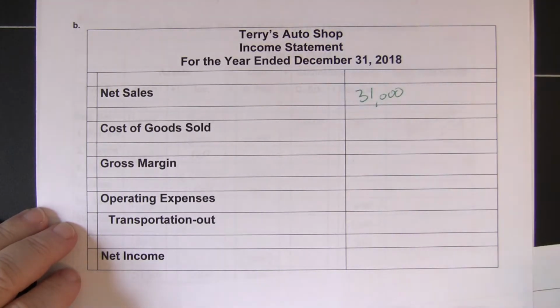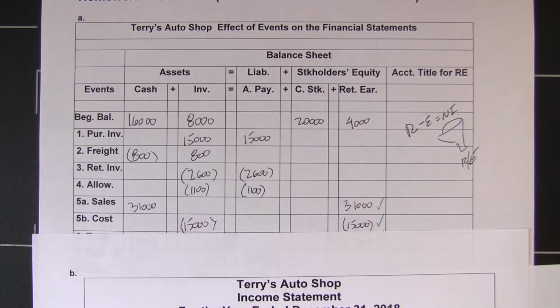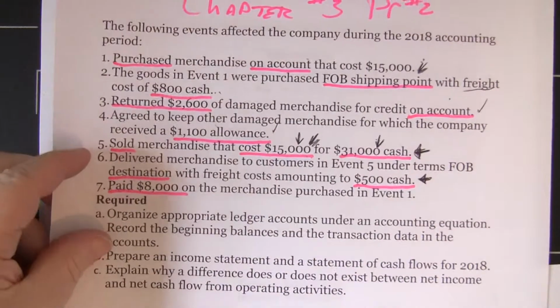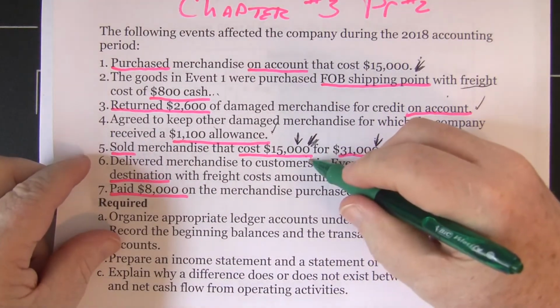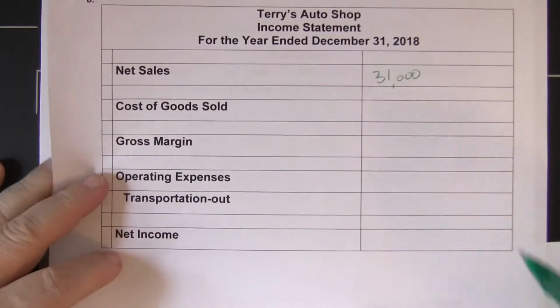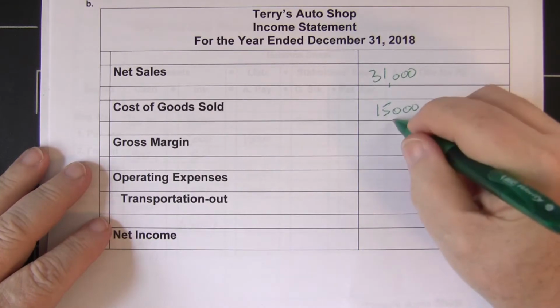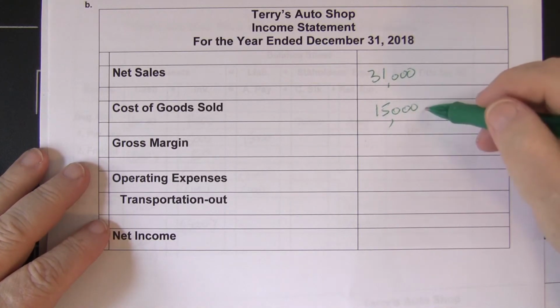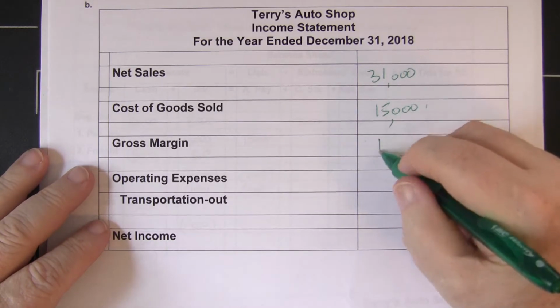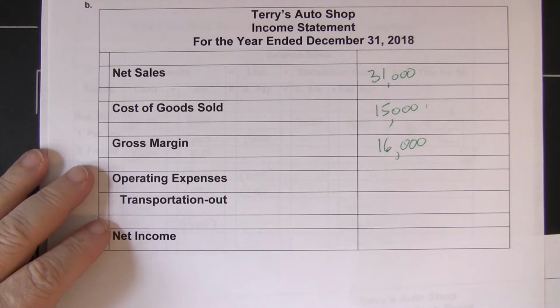How do we know the customer didn't bring it back? They didn't tell us they did. Our cost of goods sold was the cost of the goods that we purchased. That's this number right here, $15,000. You know now by definition, sales minus cost of goods sold is gross margin, $16,000.